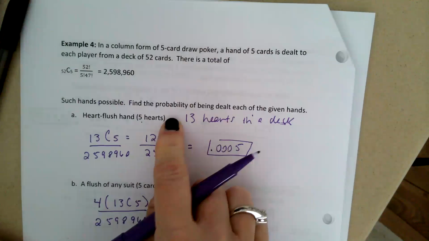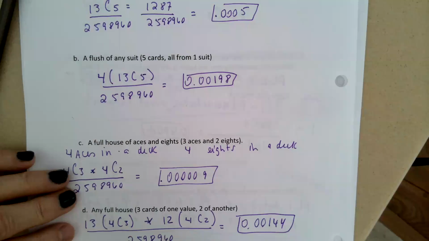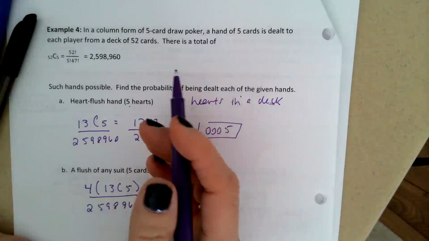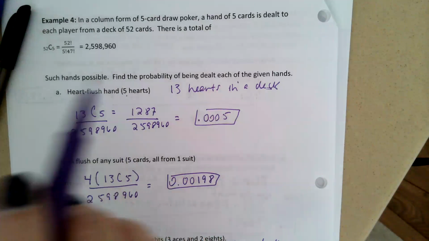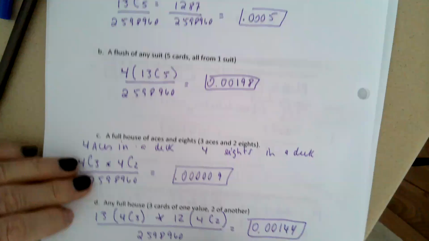But when you're playing cards, when you're playing poker, you get drawn a 5-card hand. So this is just a probability of being dealt that 5-card hand, but you do get opportunities to put down cards and take new cards. So your probabilities will go up slightly.